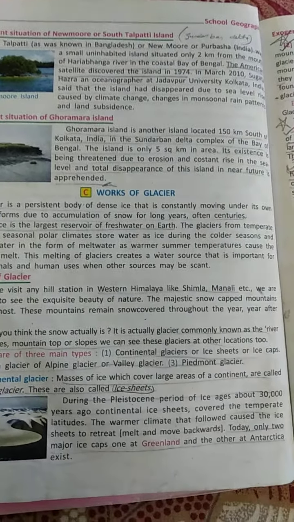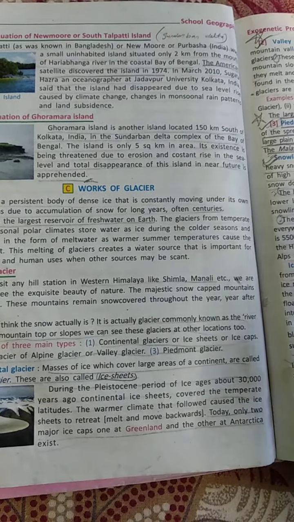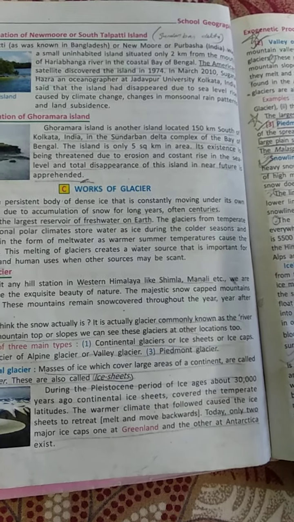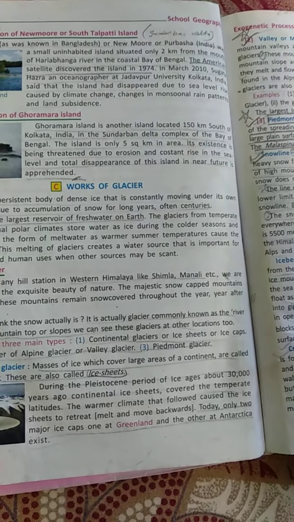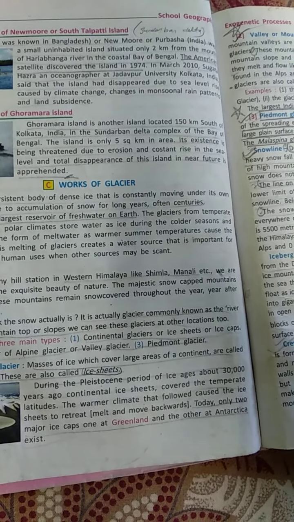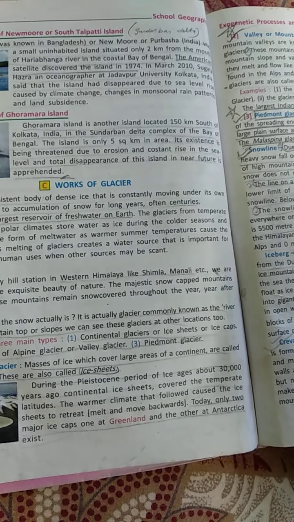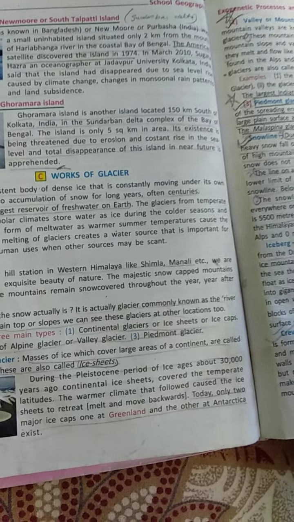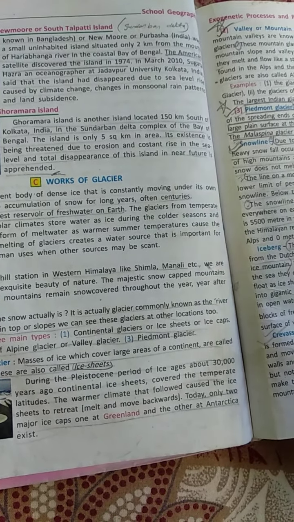How many types of glaciers are there? When we visit hill stations in the western Himalaya in India, we are spellbound to see the beauty of nature, that is, the snow that covers the mountains and attracts people the most. These mountains remain snow covered throughout the year.